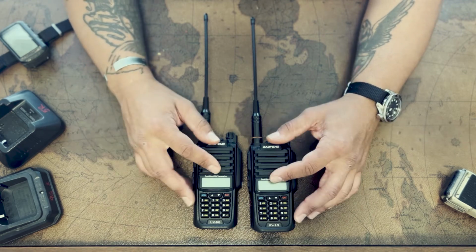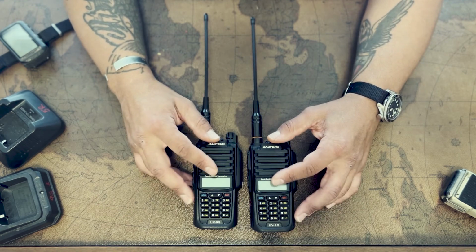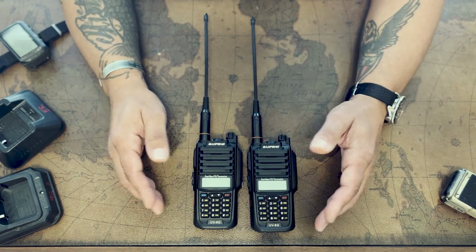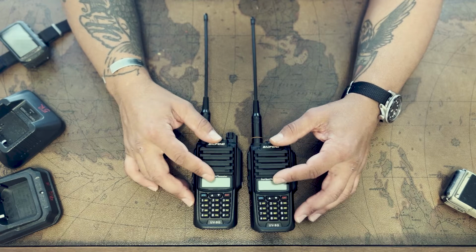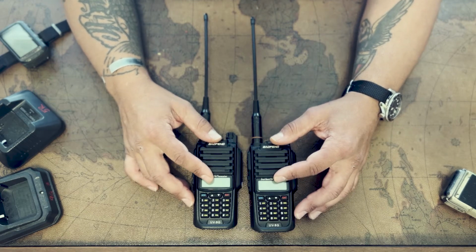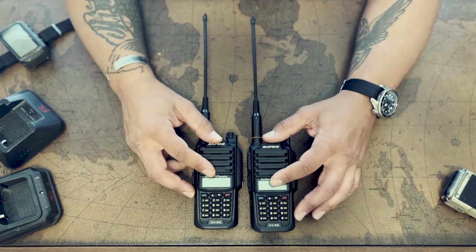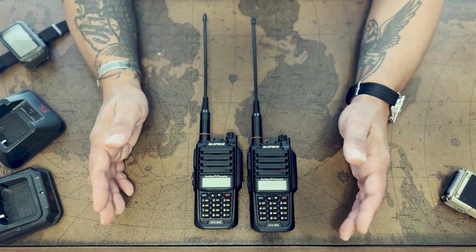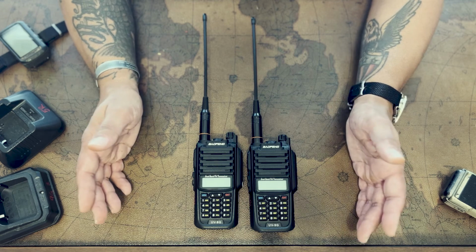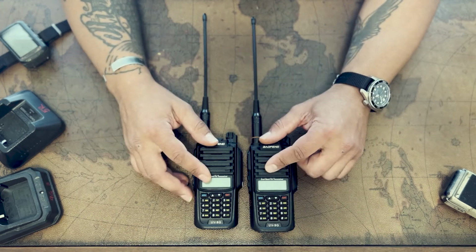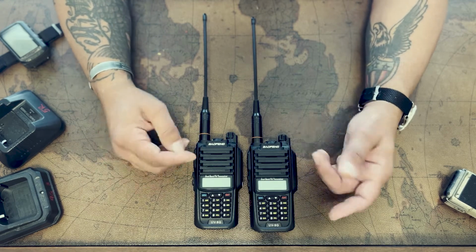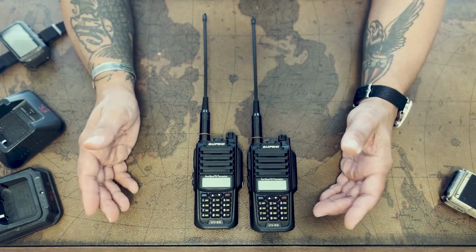So that makes these GMRS radios really awesome. They have a further range, right? And can push out a lot more power than your standard FRS walkie-talkies from Walmart. They do require a license, but it covers your entire family. And that makes them excellent radios for family communication, team communications, anything that requires coordination back and forth between a small group of people, right?